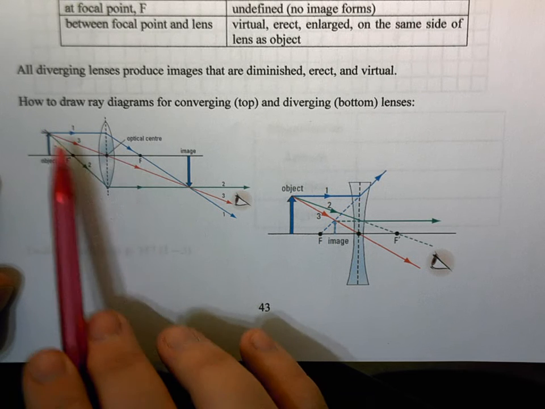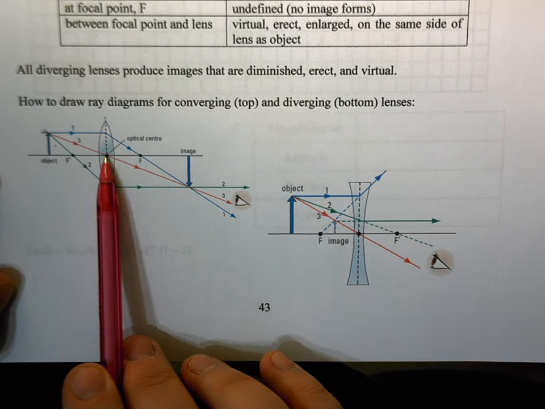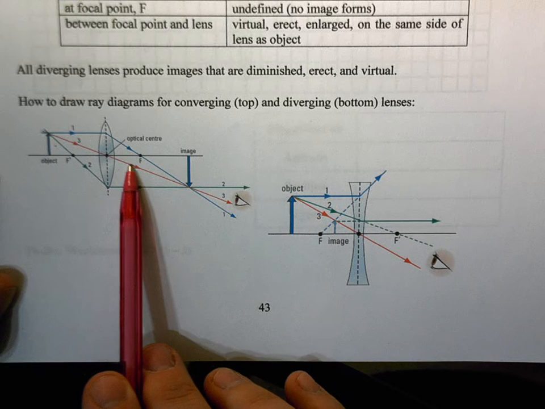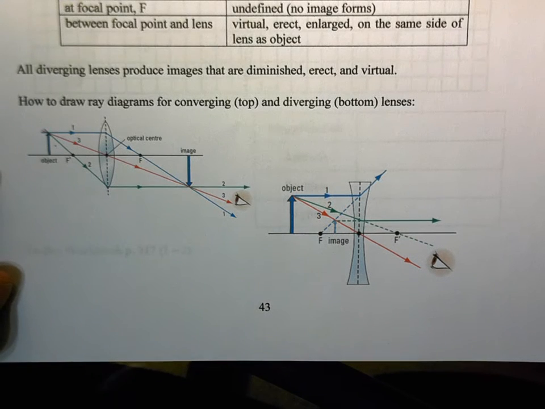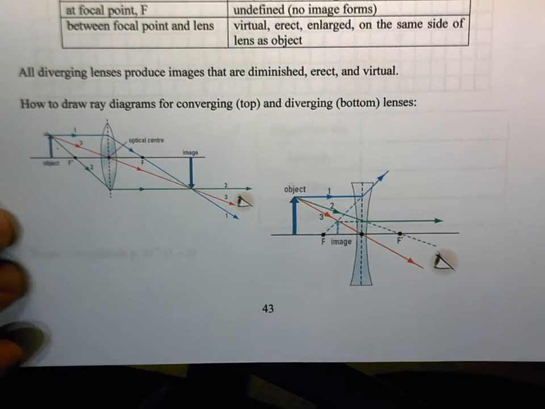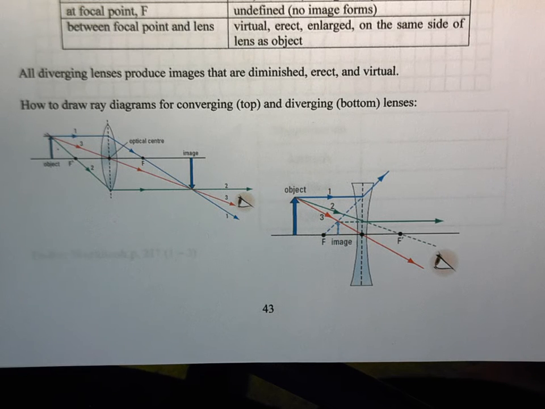The third ray, you aim it to the optical center of the lens. No refraction necessary. You just continue extending that straight line. Done. No problems. So for these, I always recommend the first and third rays for converging lenses.